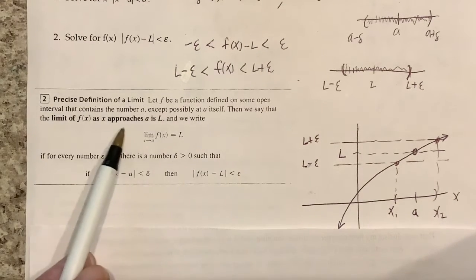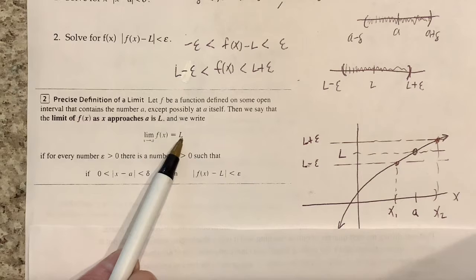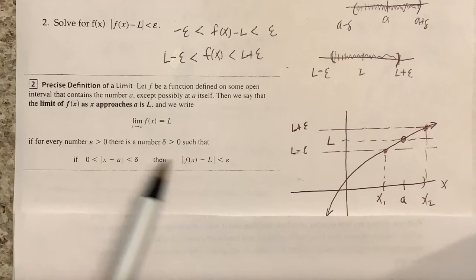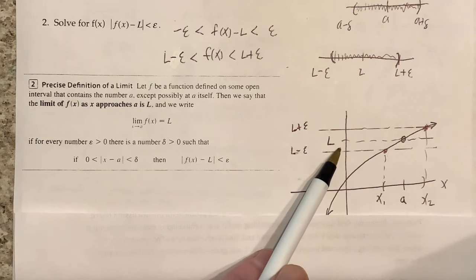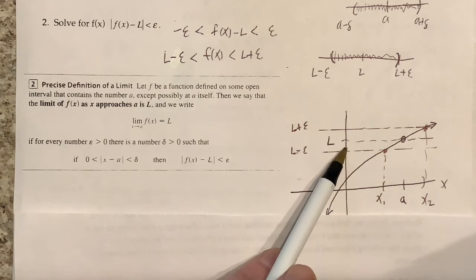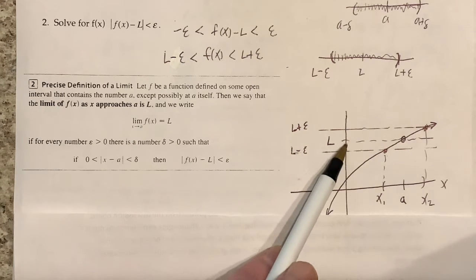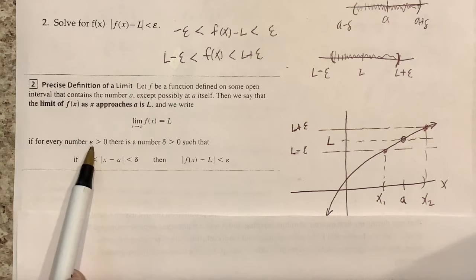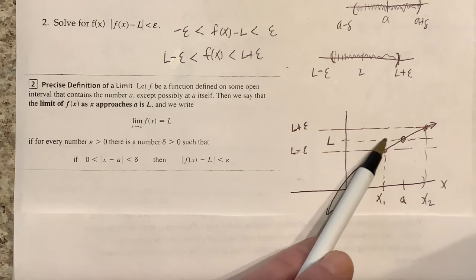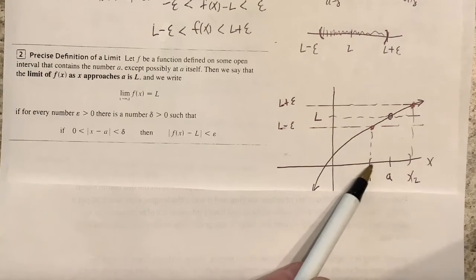The limit as x goes to a of f of x equals L exists if for any epsilon greater than 0. In other words, think of this as an error bound along the y-axis. This is the distance that f of x is from L. No matter how small you make that, in other words, no matter how small epsilon is, you can always make the function values in that band by finding a corresponding interval.